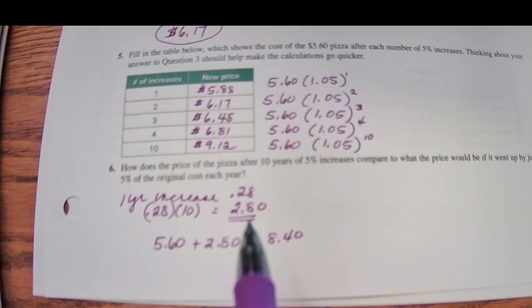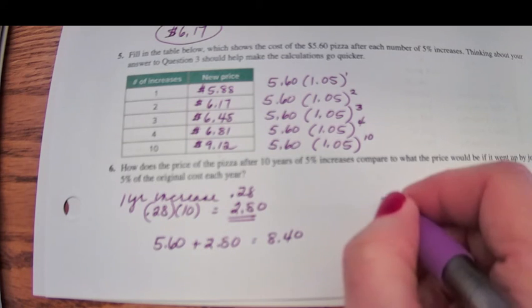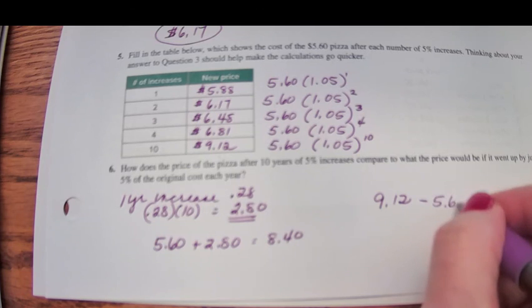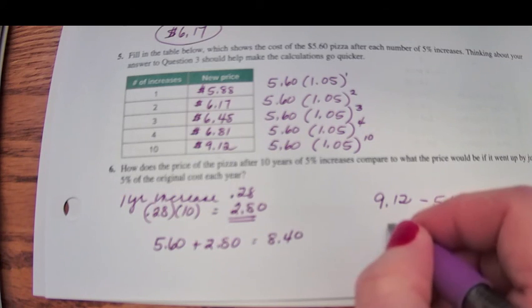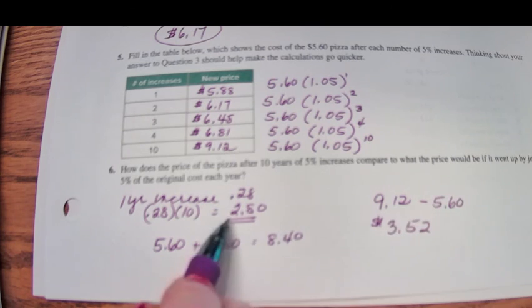So what we're pointing out here is that rather than going up by $2.80, instead, the real calculation, 5% every year, the real difference, the ending price, $9.12 minus $5.60, it really went up $3.52, which is more than if it was just 28 cents per year.